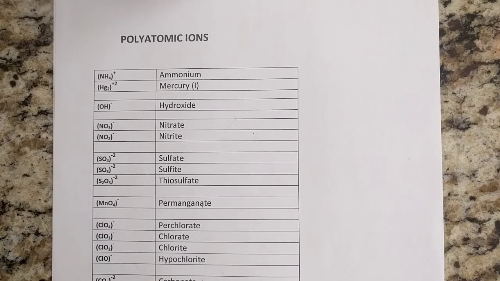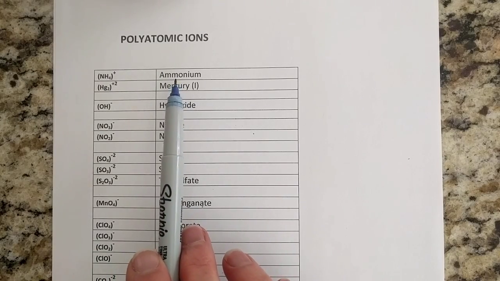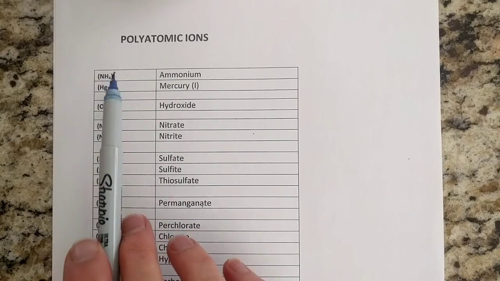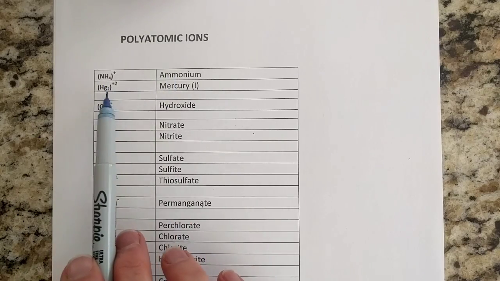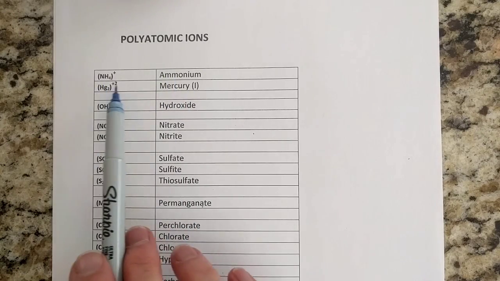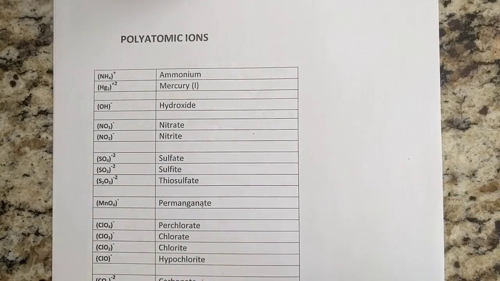Okay, so it gives us the formula for the ion and the name for the ion. So we only have two positive ions, the ammonium ion that we mentioned earlier, and the mercury 1 ion, and I think we're really not going to pay attention to that one too much. All the rest of the ions on the chart are negative ions.